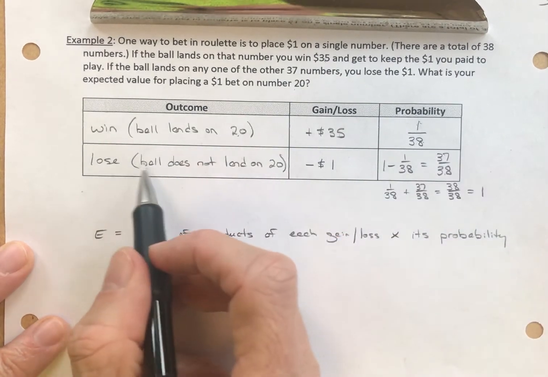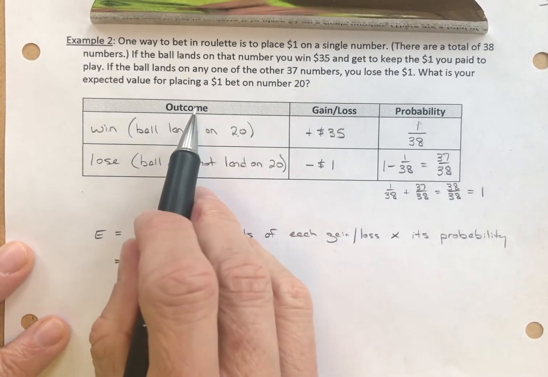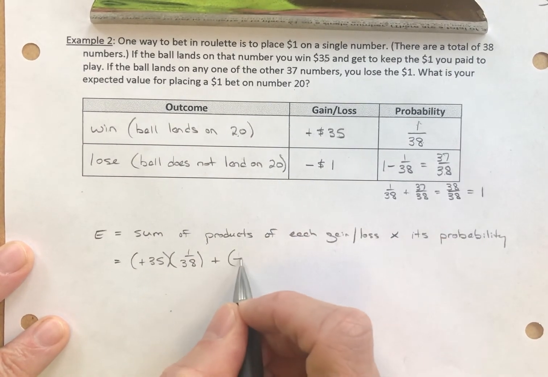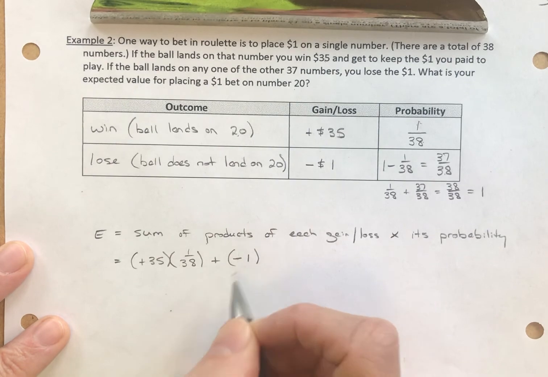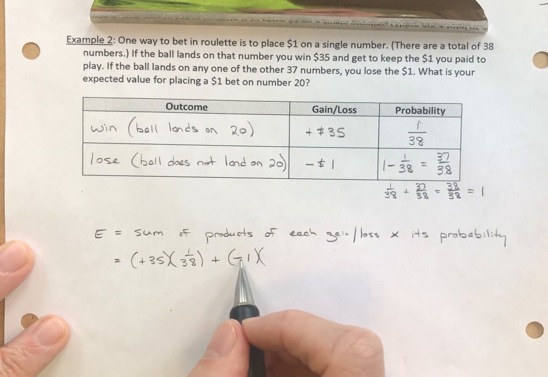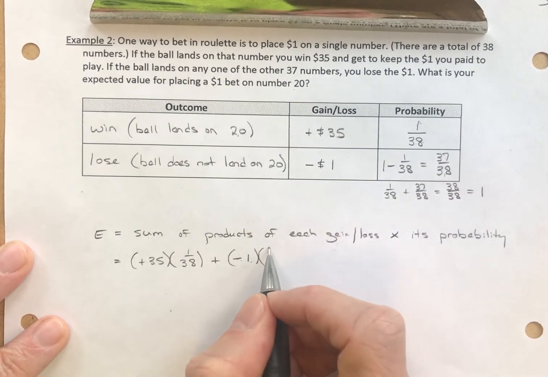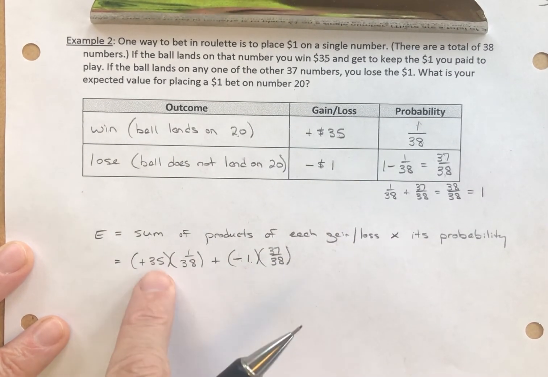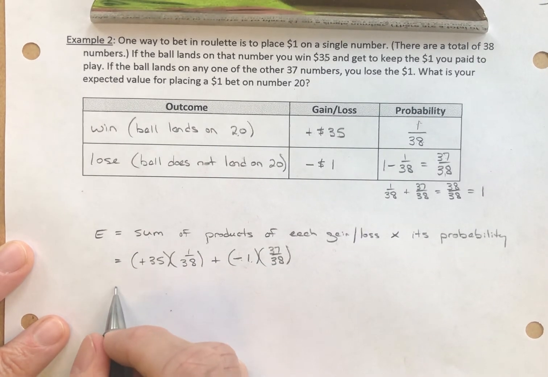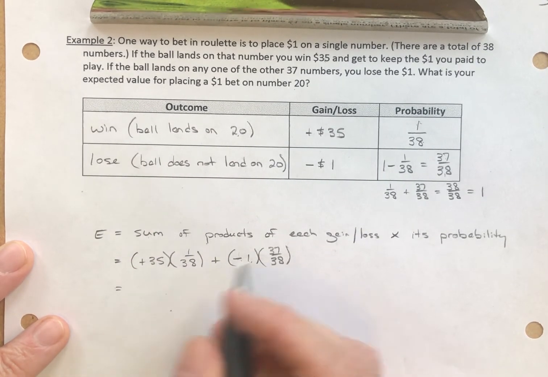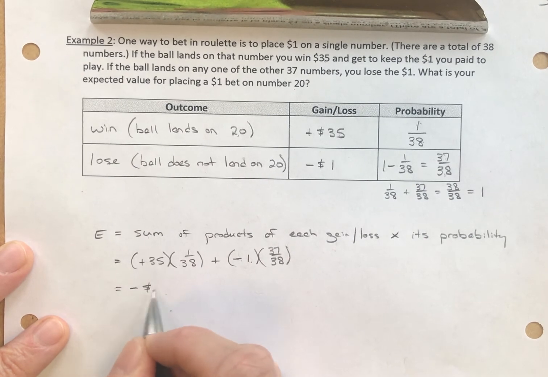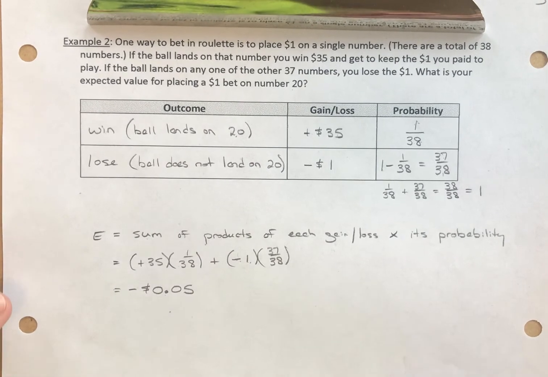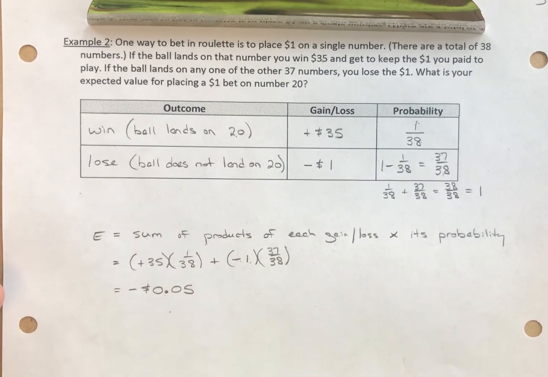Well, the next product, the next possibility, the next outcome is a loss. It's the only other outcome. If you lose, there is a loss of $1. I'll indicate that with a -1. And the probability of losing $1 is 37 out of 38. Okay, and that accounts for everything. You either win or you lose. This is a calculation. Take out your calculator, do the math, and this comes out to be a very small loss of 5 cents on average every time you play.